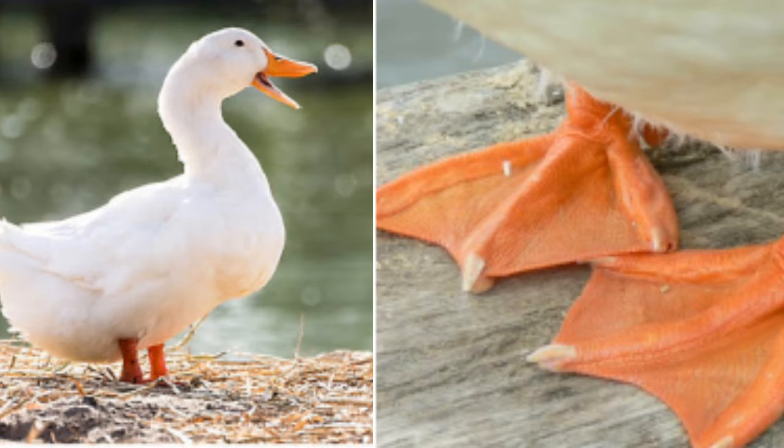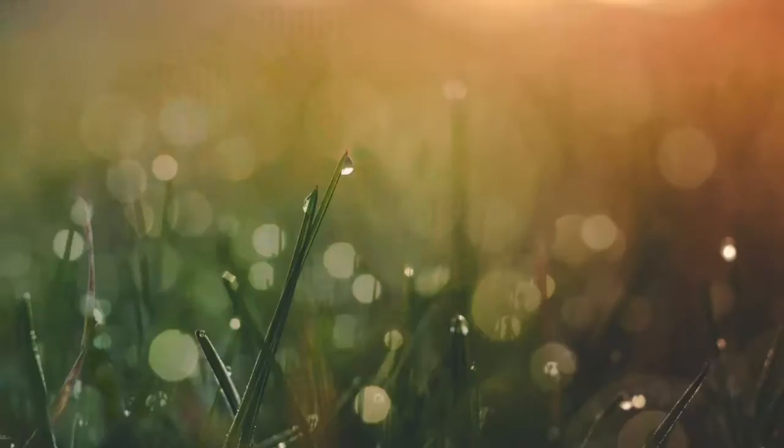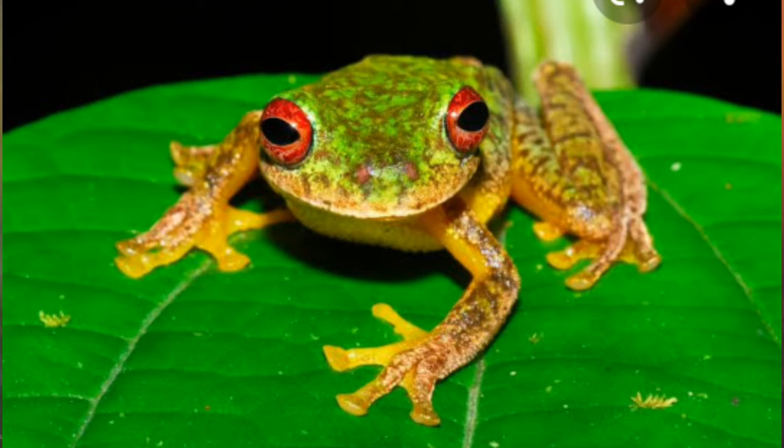Webbed toes, slippery, smooth skin, and a triangular head help frogs to swim easily through water. They can live on land as well as in water due to their ability to breathe through the skin in water and using the nose and lungs on land. The typical colors of a frog's back help it to hide among grasses.